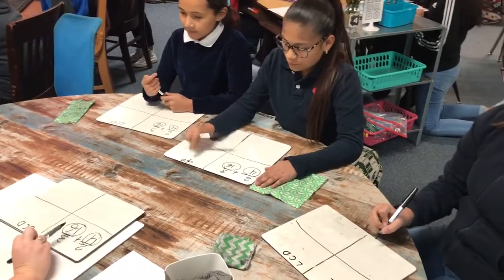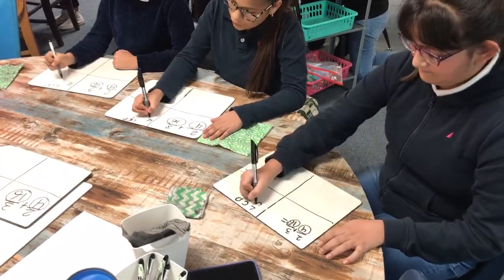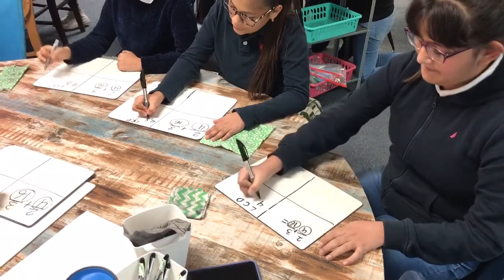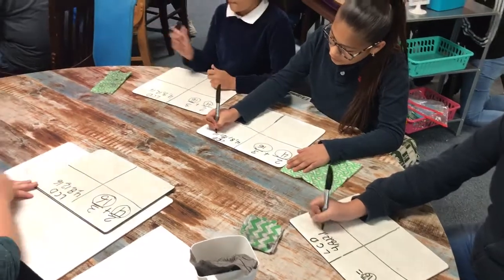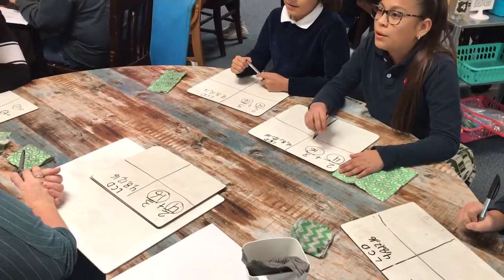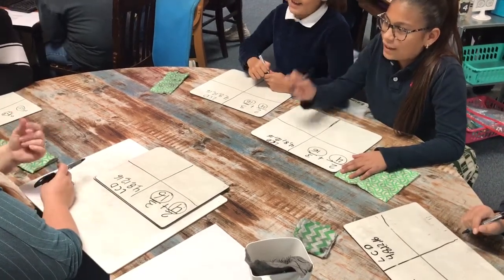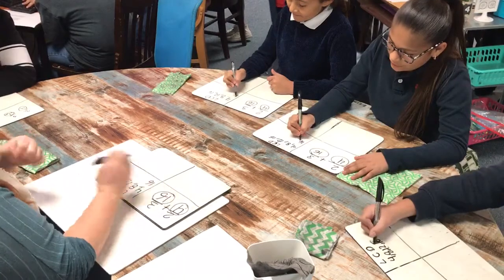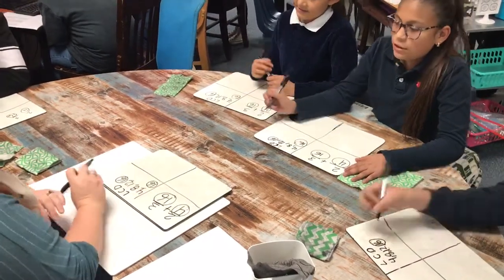Which number is smaller, 16 or 4? 4. So we'll start with 4. What comes next? 8, 12, 16. Why did you stop there? Because 16 is the other denominator. So are they related? Yes. So our least common denominator is 16.